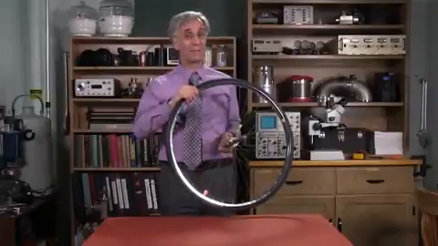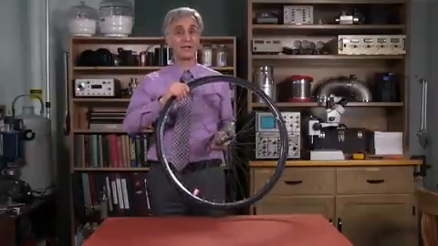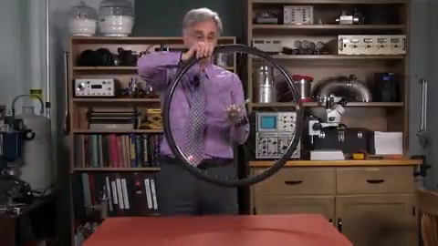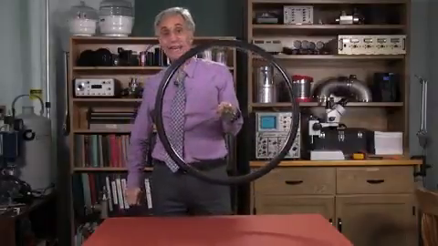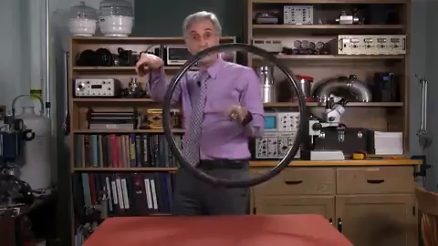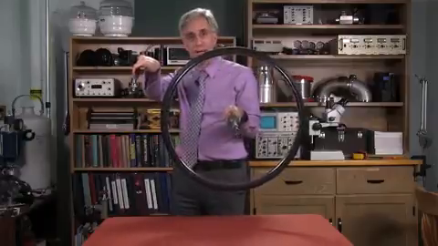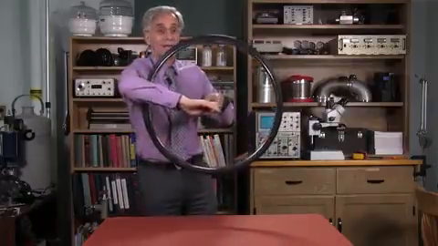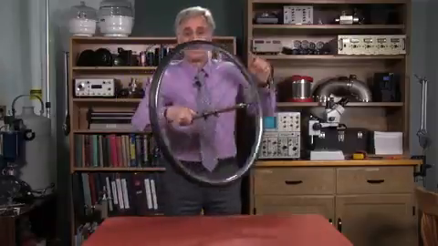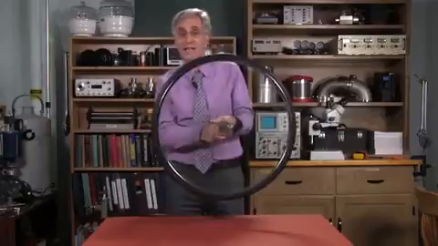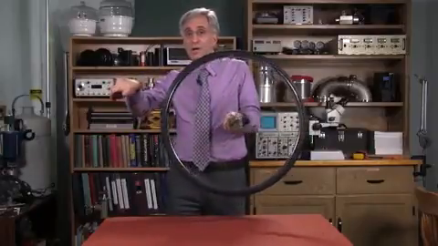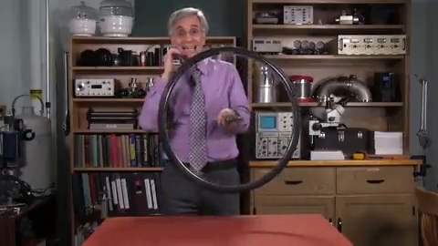All three steps involved angular acceleration of the wheel. When I started it spinning, it went from having an angular velocity of 0 to having an angular velocity toward you. Remember the right-hand rule here. When I pivoted it around like this, I reversed the direction of the wheel's angular velocity from toward you to toward me.